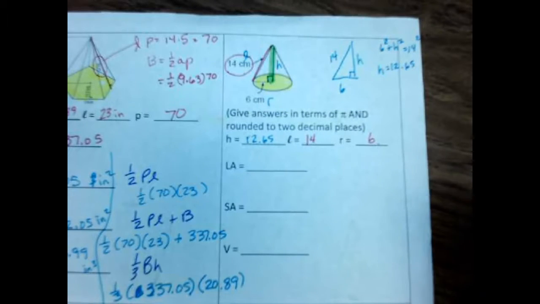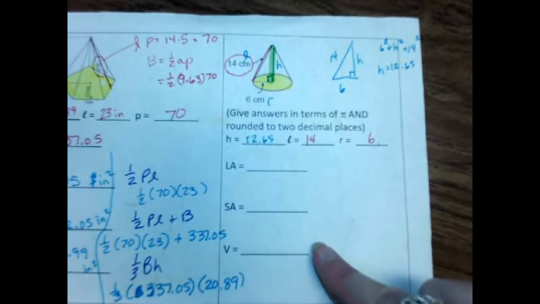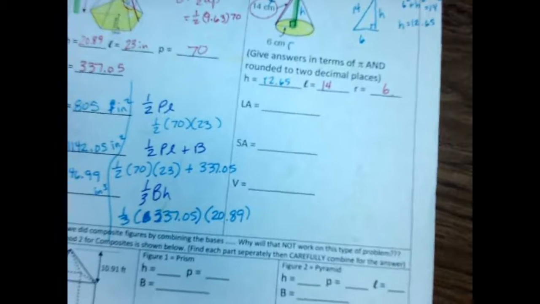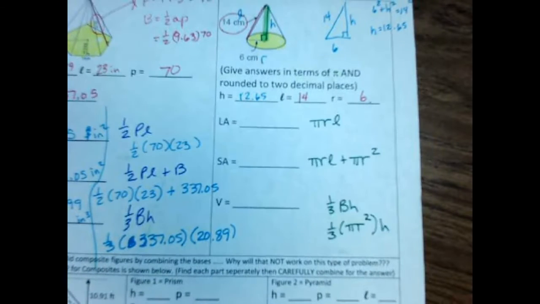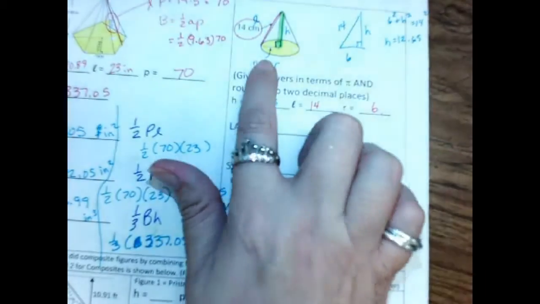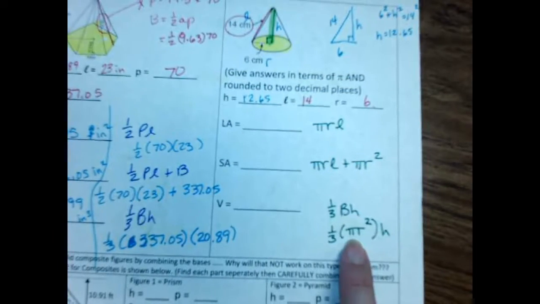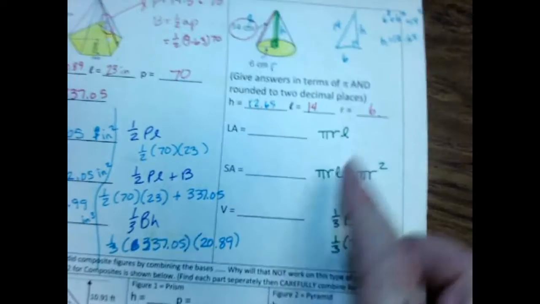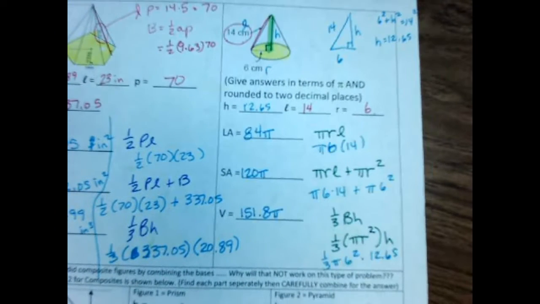Now that I have that, I can just copy these formulas right here down from the other side, where we wrote them right here, or off of your formula chart. Remember, when you copy the volume one down, it has the big B in it instead of R, but area of a circle, the base is a circle, is just pi r squared, so we're just plugging in pi r squared. Now just plug in L, R, and H from up here, being careful to get the L and the H in the right places.